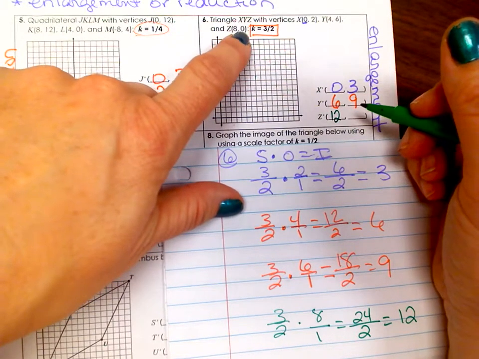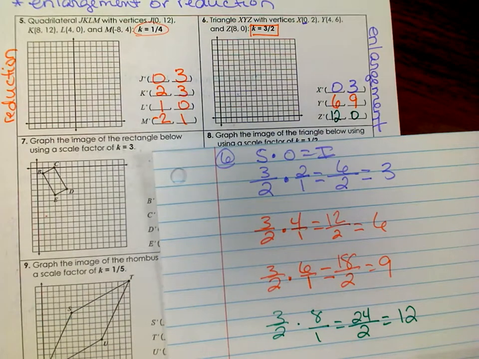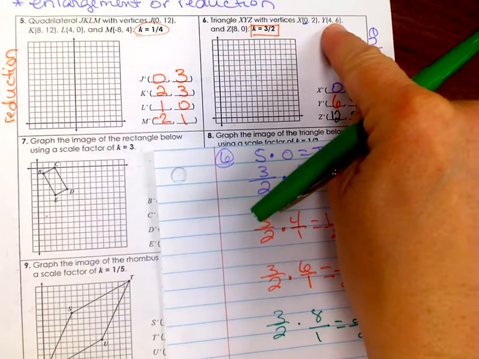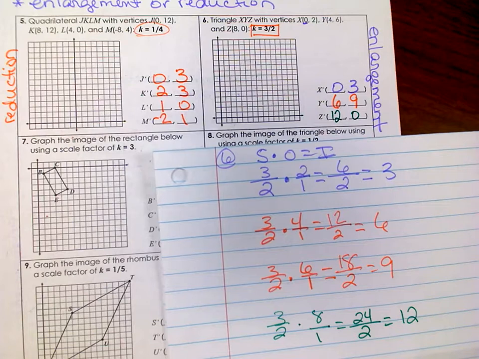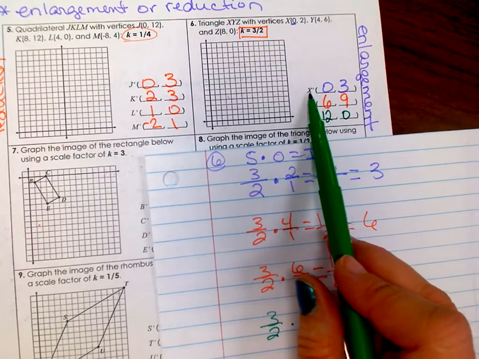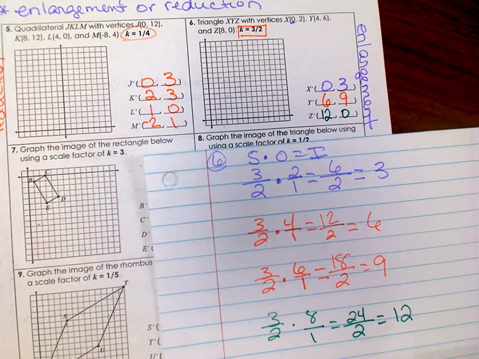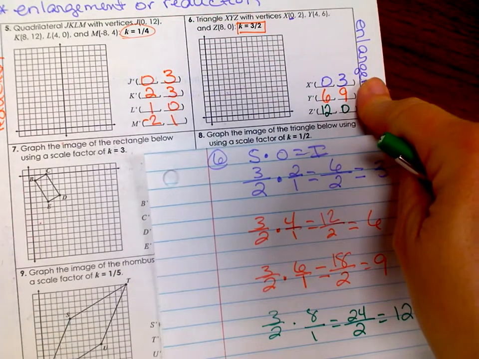And 0 times whatever is 0, so there's your new coordinates. You need to plot your original, highlight it yellow, plot your new one, and make sure you mark them with primes: x prime, y prime, z prime. Make sure it's a similar figure, same shape, different size, and it's an enlargement.